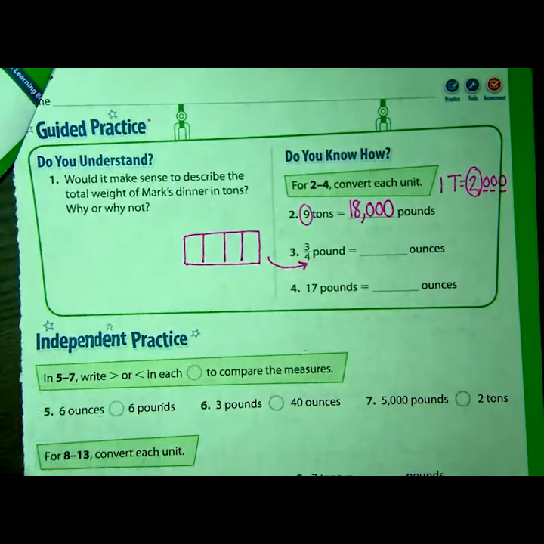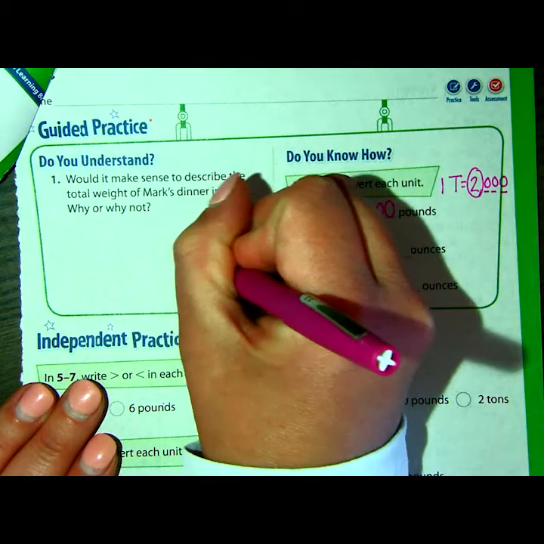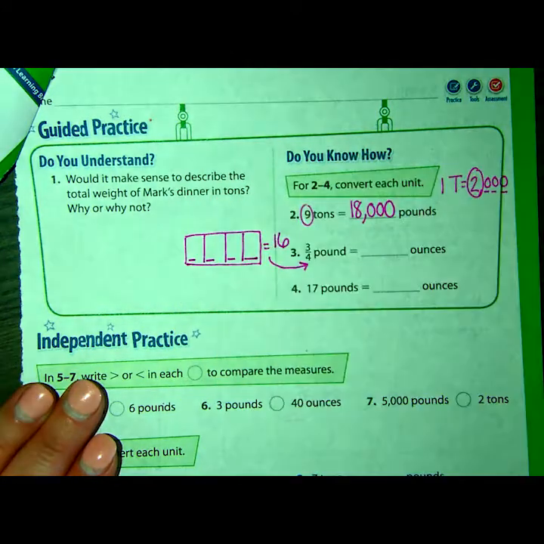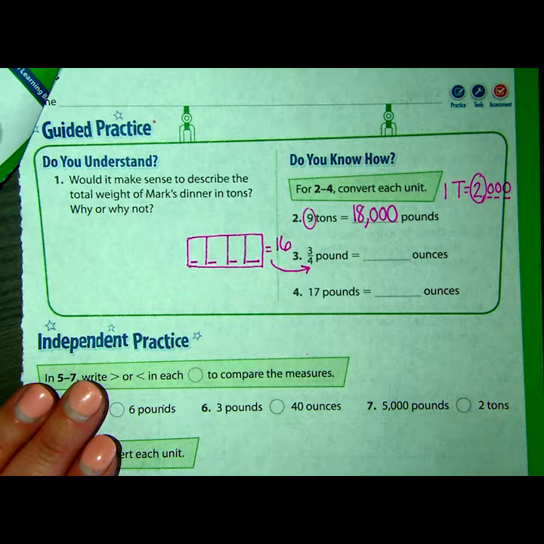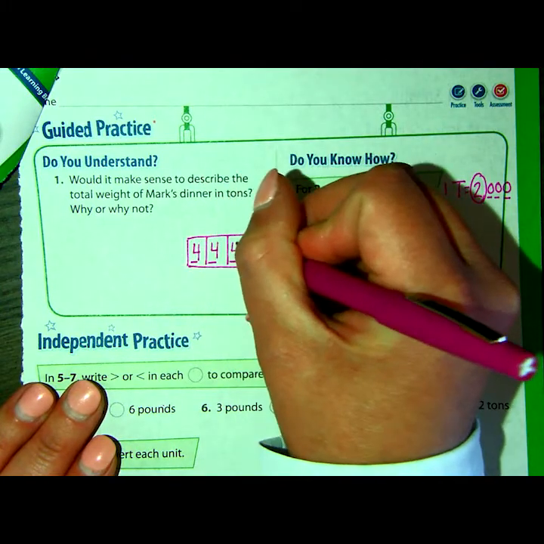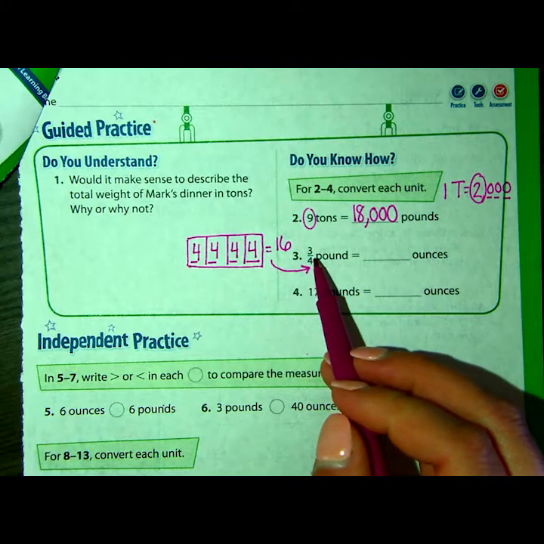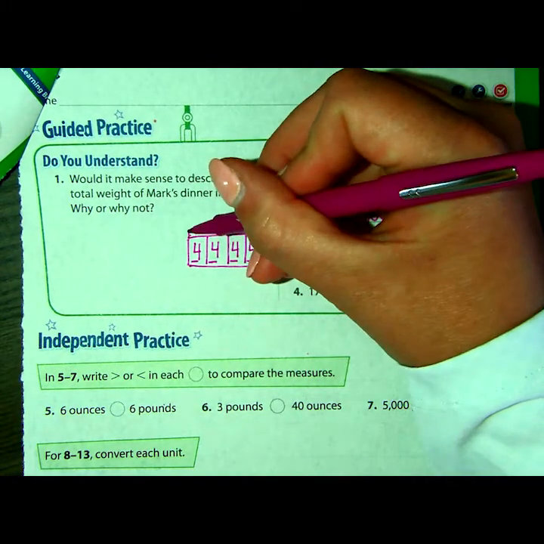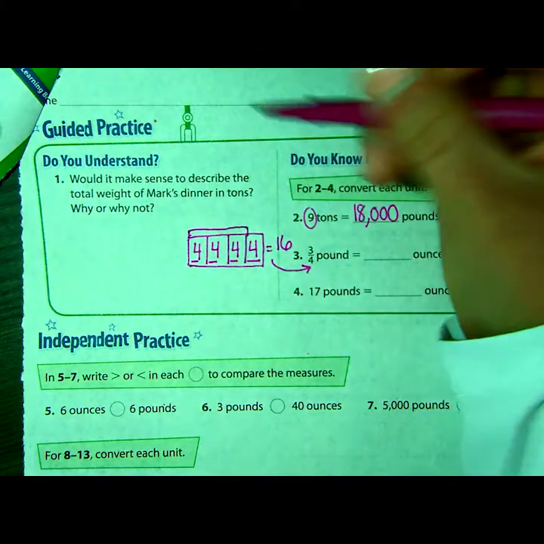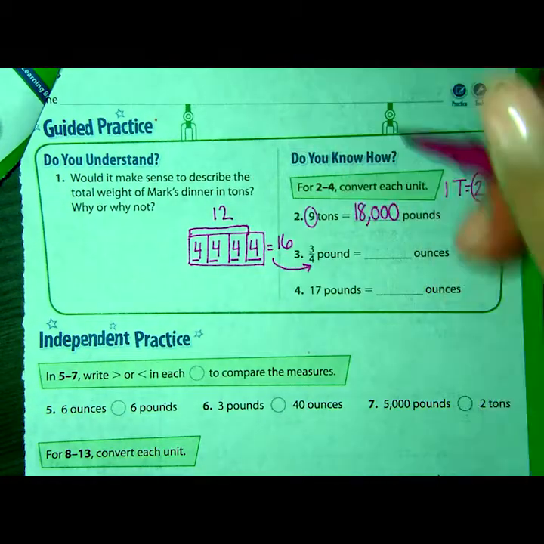So we need to know which number added 4 times will equal 16. Think to yourself. Right, we know that 4 equal groups of 4 will equal 16. So if we're talking about 3/4 of a pound, we're talking about 3 of these pieces. So 3 out of 4. So if we add 4 plus 4 plus 4, we'd have a total of 12 ounces.